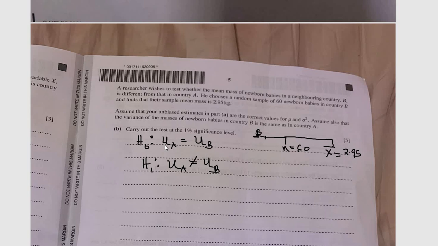This is still for B. Assume the unbiased estimates are correct for value of mean and variance in A. Also assume that the variance of masses of newborn babies in B is the same as in A. So the variance of B is the same as A. I remember that the variance we calculated earlier, the one for A is 0.7660. It's the same thing as B.